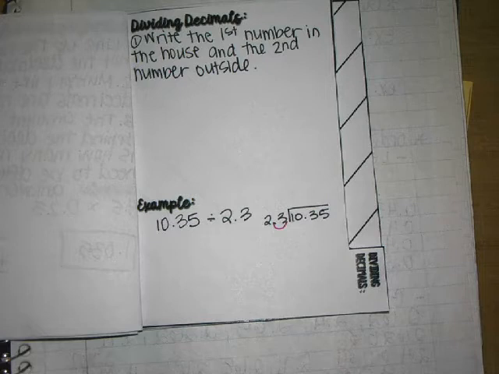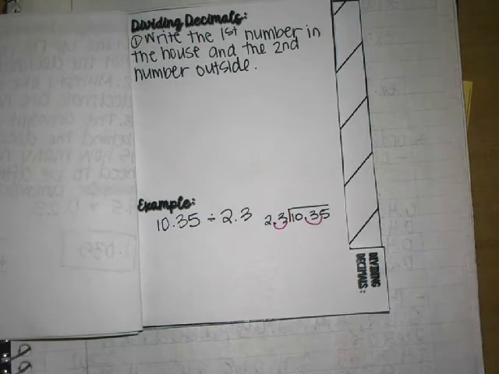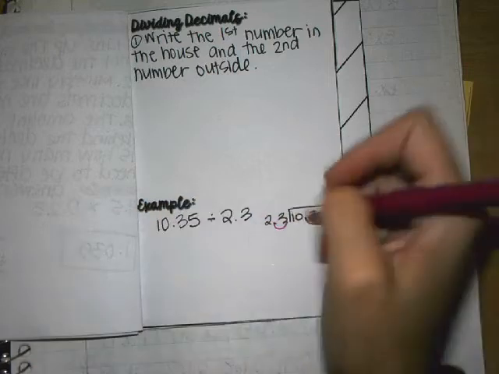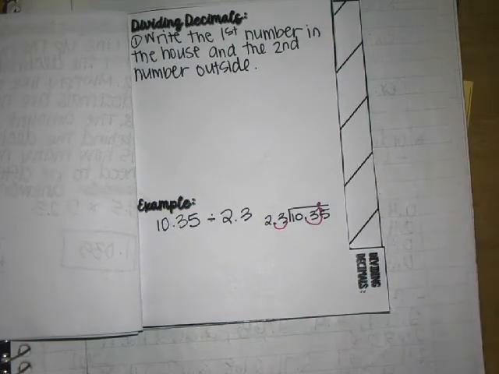Does that make sense, guys? Now, what's the rule? Whatever I do on the outside, I have to do on the inside. So if I move it 1 on the outside, I'm going to move it 1 on the inside. If I move it 2 on the outside, how many do I move it on the inside? So it's always based on however many you move it. And then I want you to bring that decimal directly up. Once you move it, straight shoot up above. Bring it on up.